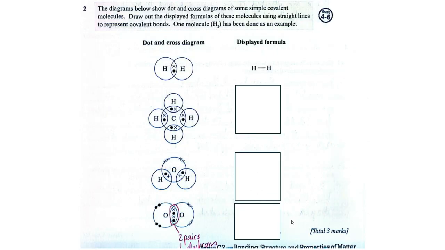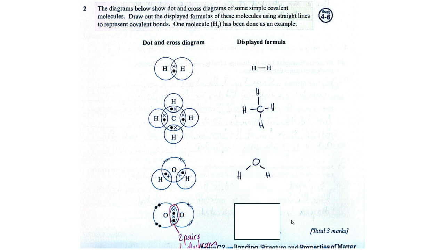The diagram below shows dot and cross diagrams of some simple covalent molecules. Draw out the displayed formula of this molecule using straight lines to represent covalent bonds. Hydrogen has been done for us. So the second one is called methane. It has one carbon with a single covalent bond with 4 hydrogen. So we're going to draw it like this. The third one is water, H2O. And again, oxygen is going to form a covalent bond with each atom of hydrogen. So you draw it like this.